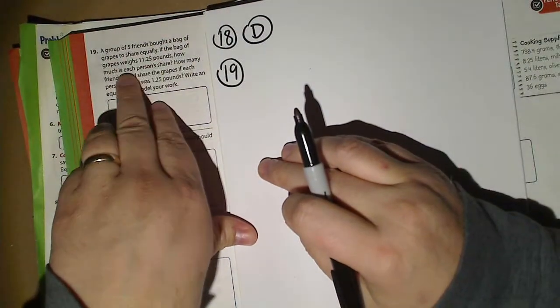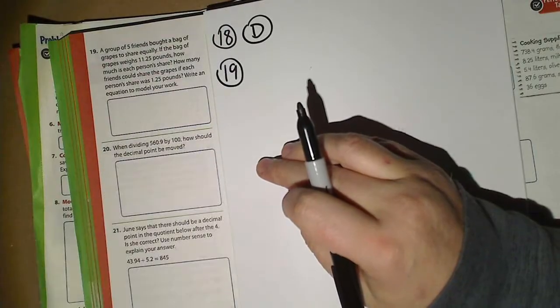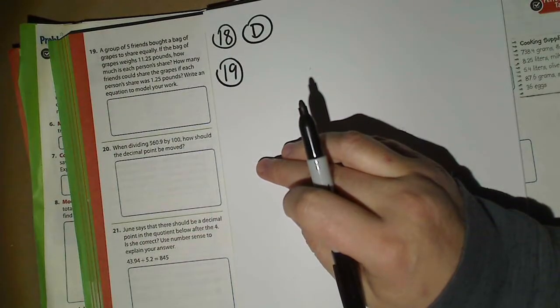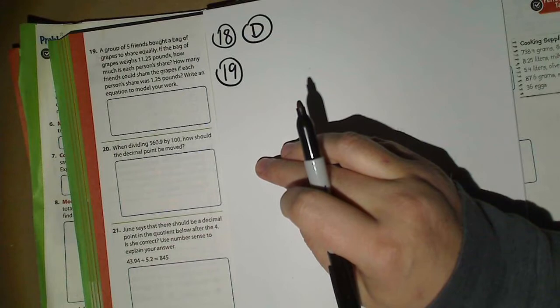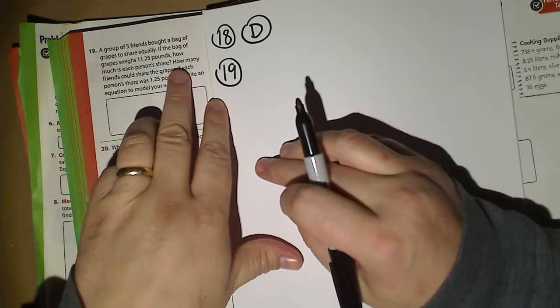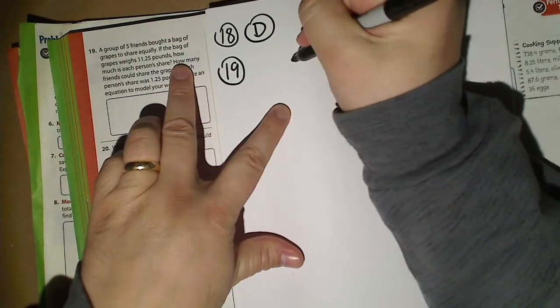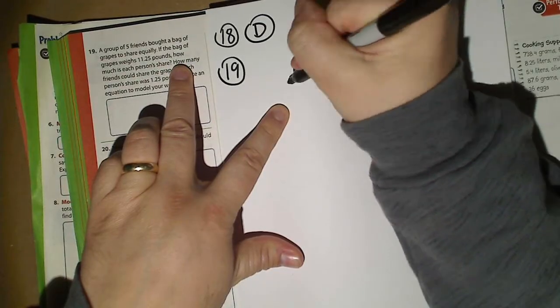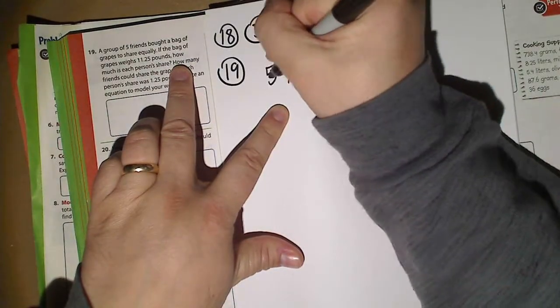A group of 5 friends bought a bag of grapes to share equally. If the bag of grapes weighs 11 2/25 pounds, how much is each person's share? Let me stop there and answer that part of it. So 11 2/25 pounds divided up by 5 friends.